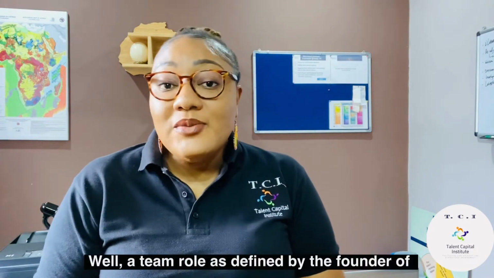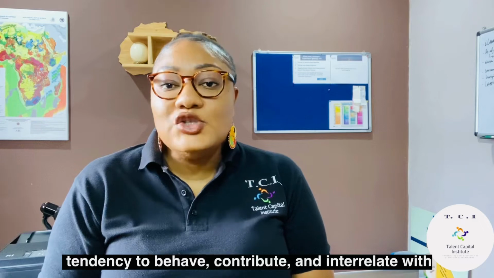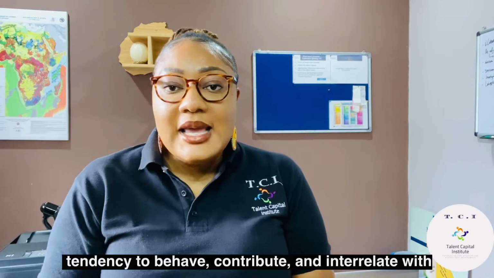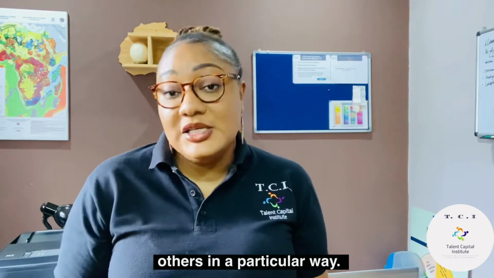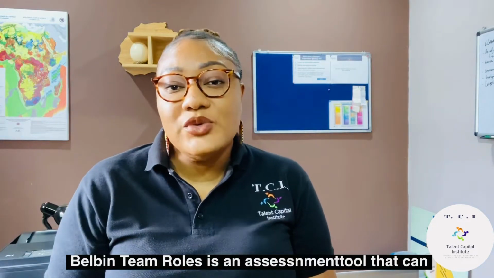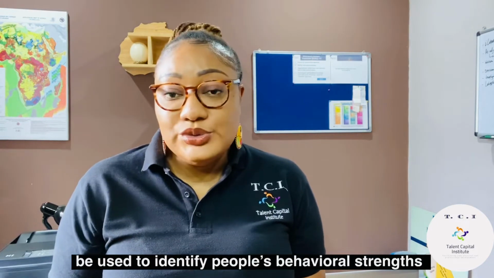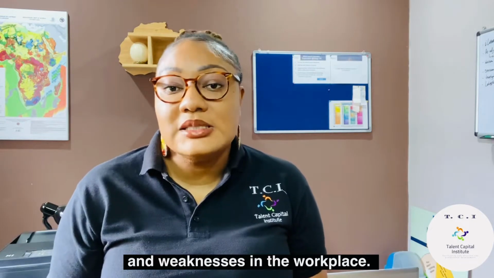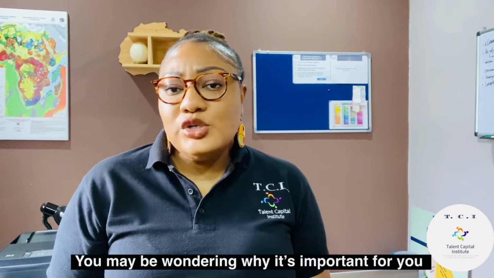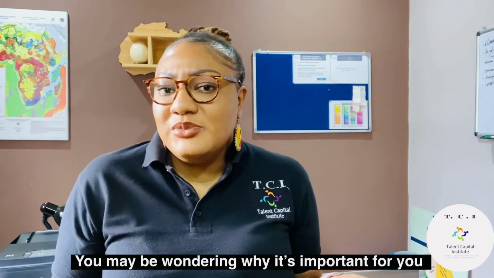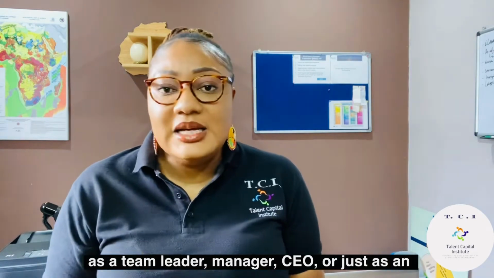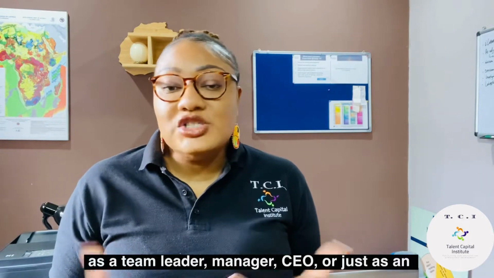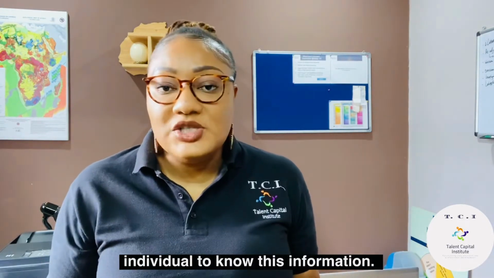Well, a team role, as defined by the founder of Belbin Team Roles, Dr. Meredith Belbin himself, is a tendency to behave, contribute, and interrelate with others in a particular way. Belbin Team Roles is an assessment tool that can be used to identify people's behavioral strengths and weaknesses in the workplace. So you may be wondering, why is it important for you as a team leader or a manager or a CEO or just as an individual to know this information?